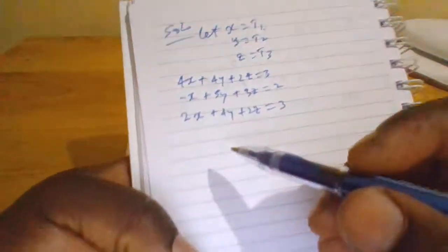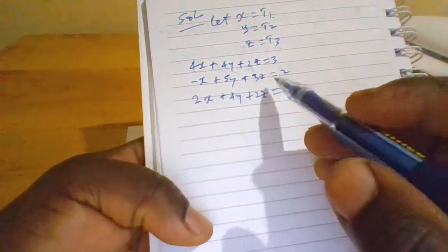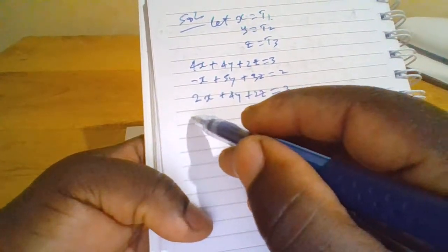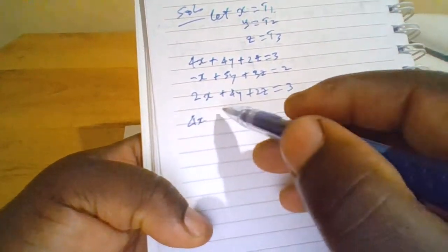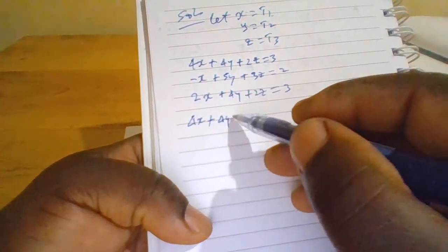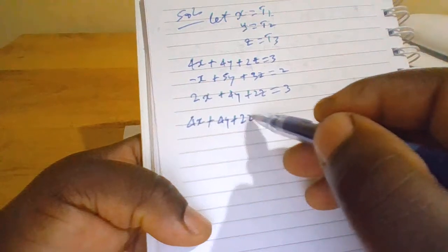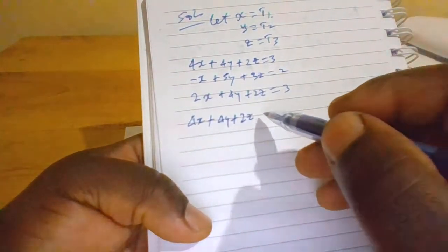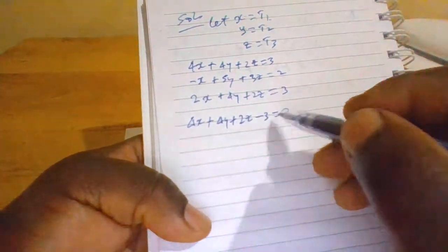Now these equations we shall write as 4x + 4y + 2z, 3 crosses the equal sign into minus 3, equals 0.